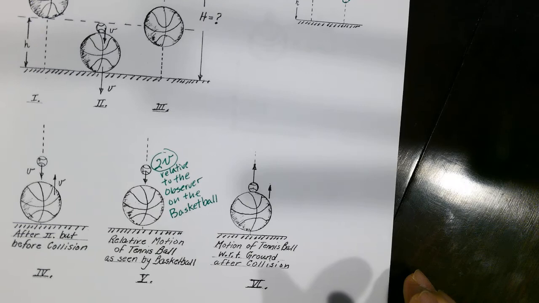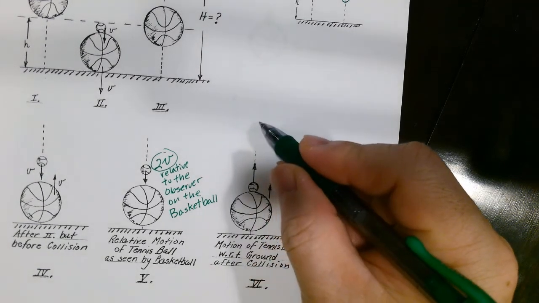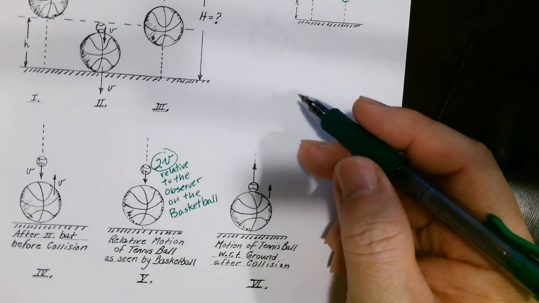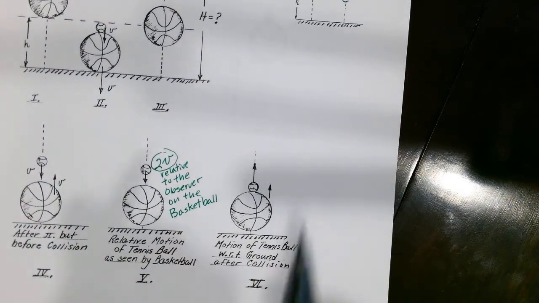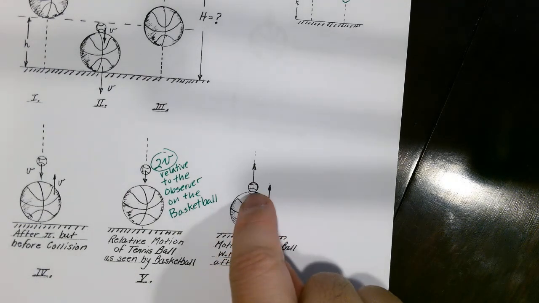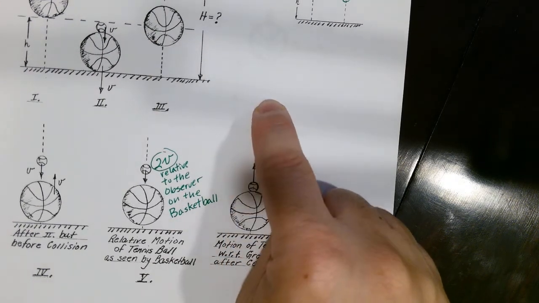Now, the motion of the tennis ball with respect to the ground after the collision will be shooting up at twice the v, because of its bounce, this thing's going to move off at twice the v.